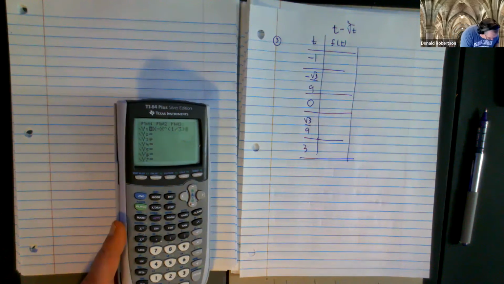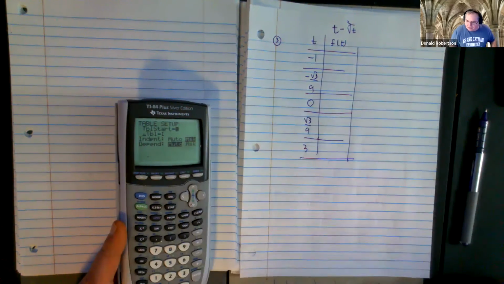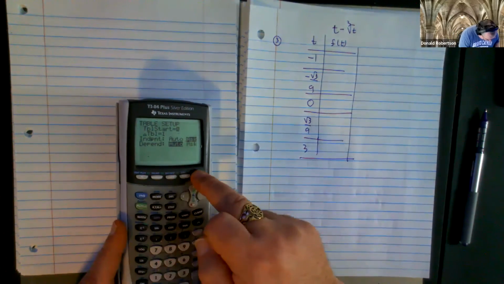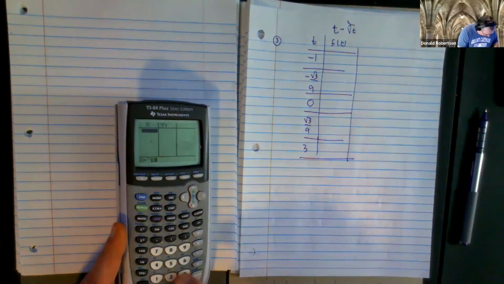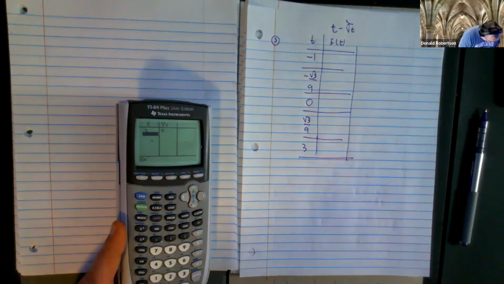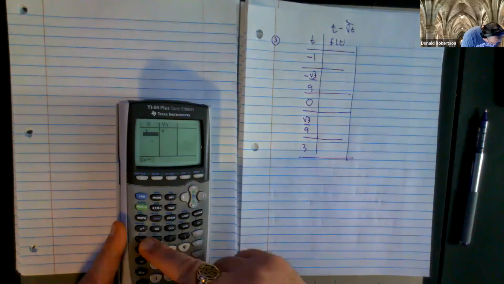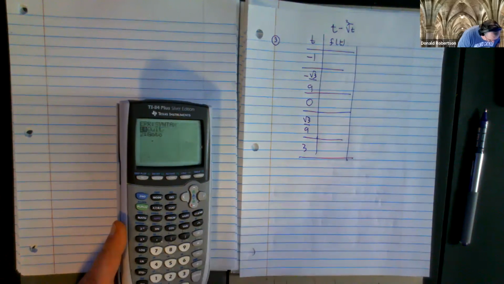Now I've already set up the table thing, so I don't need to do that anymore, right? If you've done it once, you can leave it alone. So I can just go straight to set up table. I'm going to delete old answers, and -1, negative the square root of 3 divided by 9.